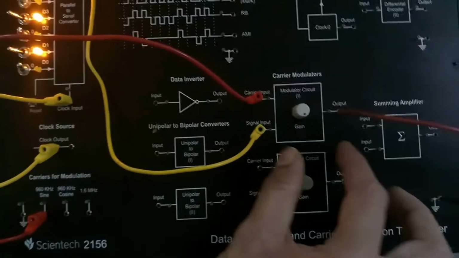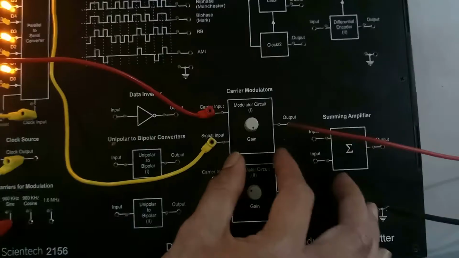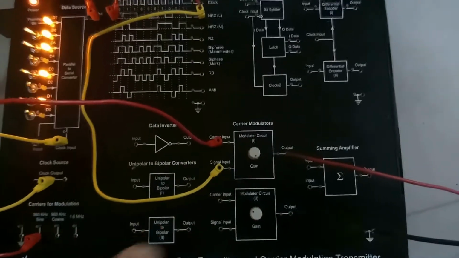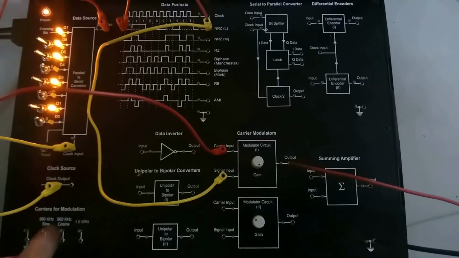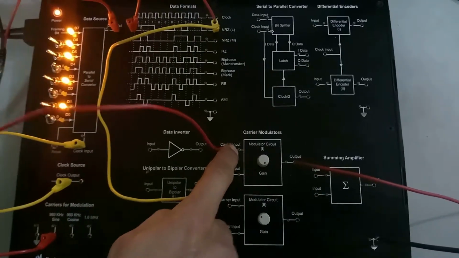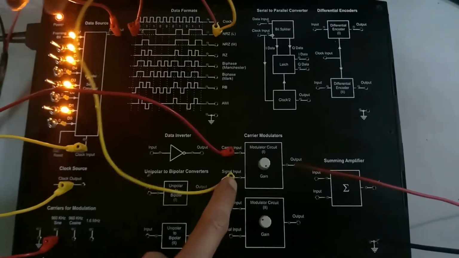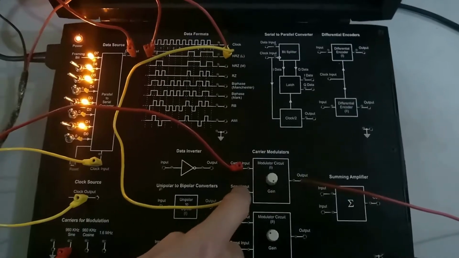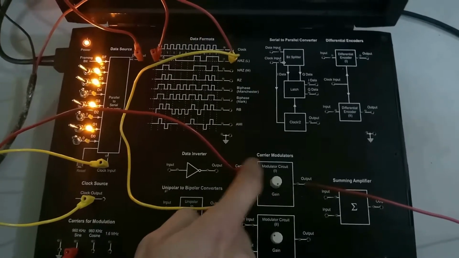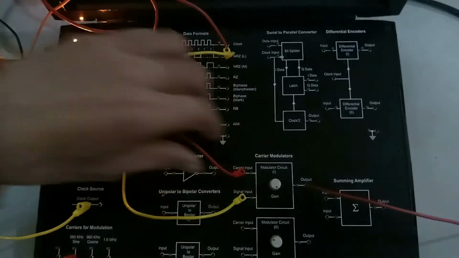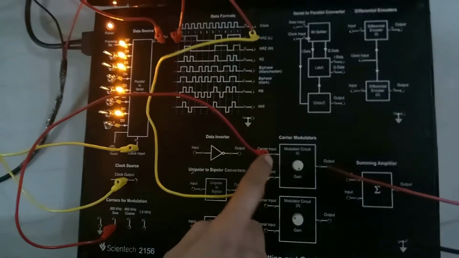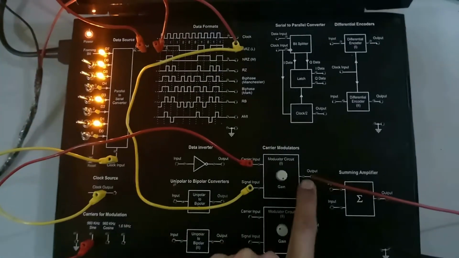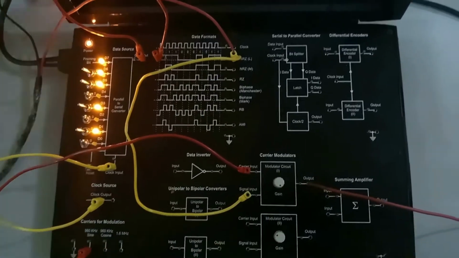So this is your carrier modulation kit for ASK. In any type of modulator you require two inputs. One input is the carrier, and the other is the signal input, this digital data. In this yellow port you are seeing the digital data, and the red cable is connected for the carrier input. With these two inputs we generate the ASK output. So see your output.